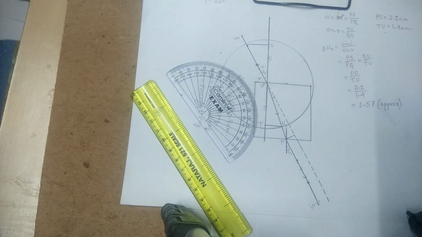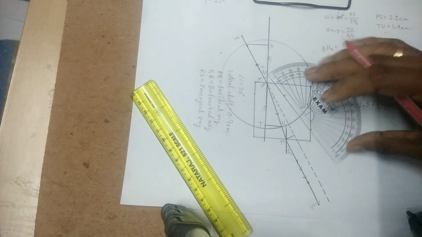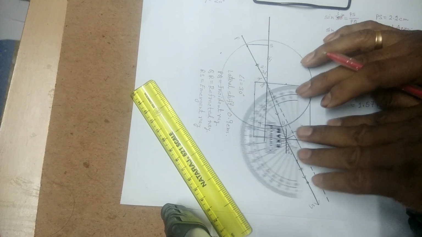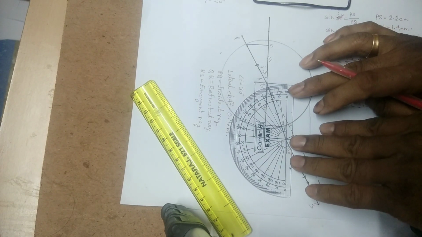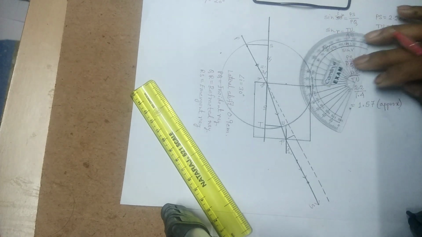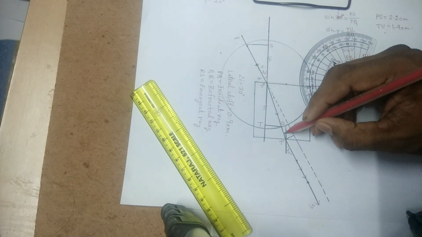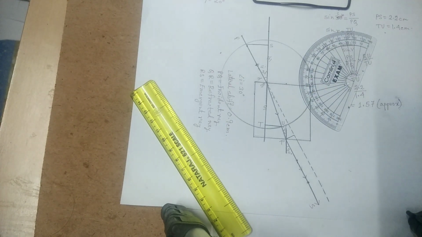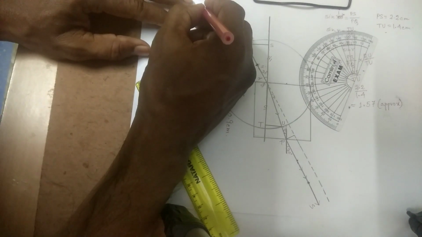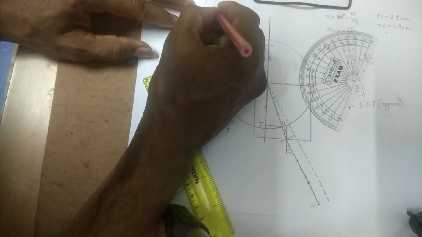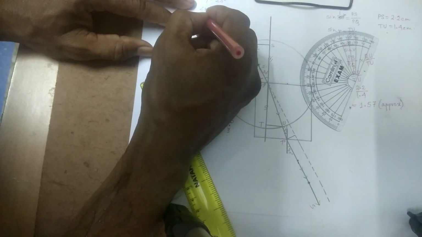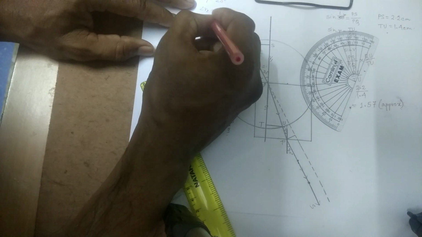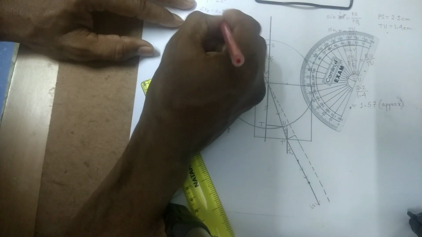Again here, if you measure this angle with the normal, you see this angle is also 20 degree, right? That is R2, angle R2 is equal to 20 degree, and the angle of emergence, if we consider it as I2, is also 30 degree.